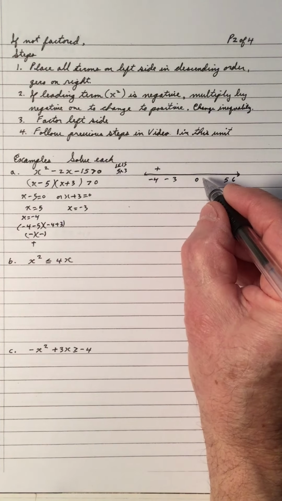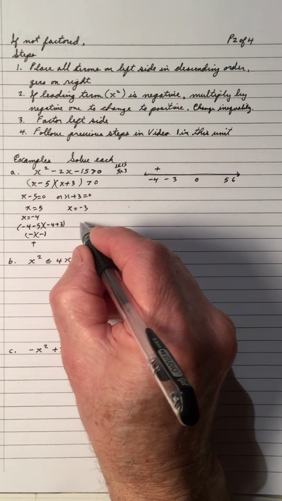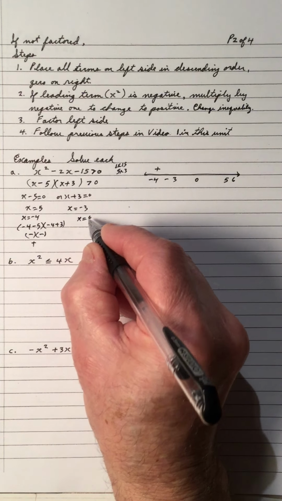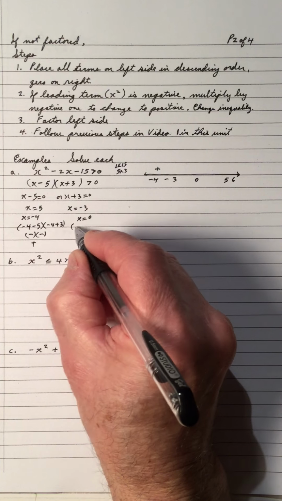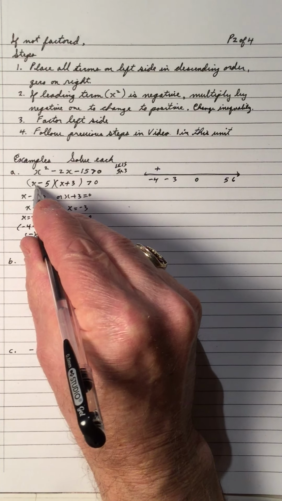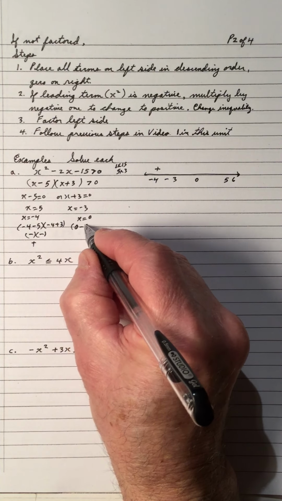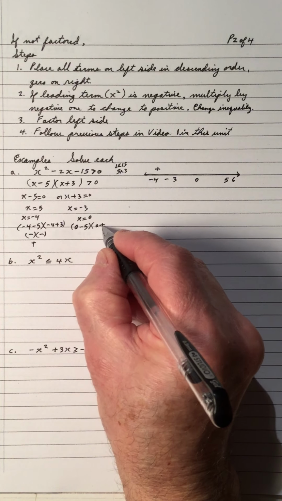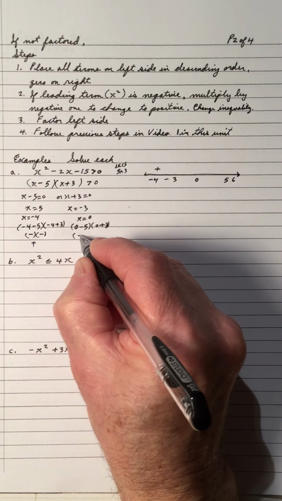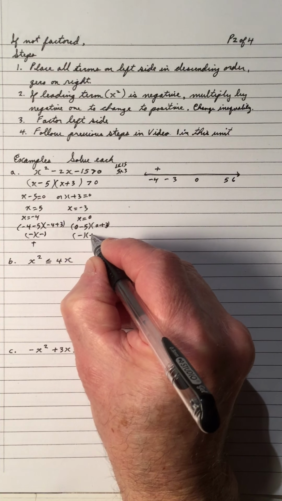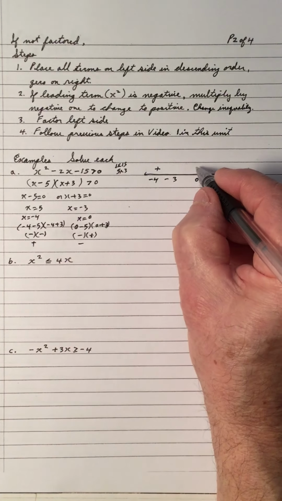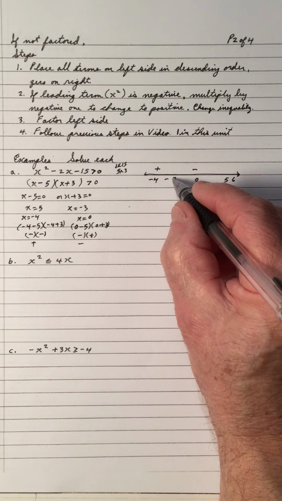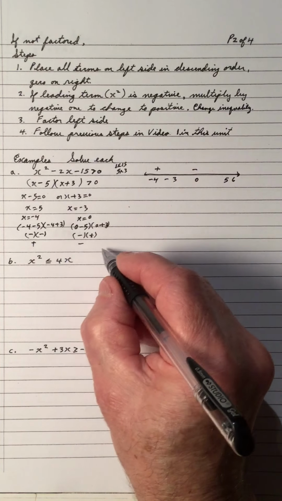And now we'll take x to be 0, and we'll put 0 in the place of x. That gives us a negative and a positive, which is a negative. So in between -3 and 5 is negative.